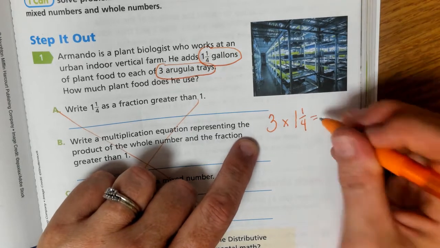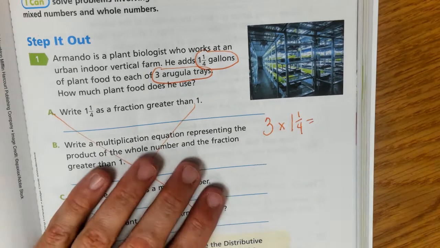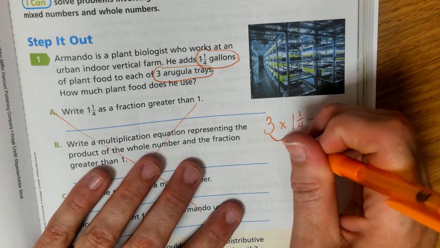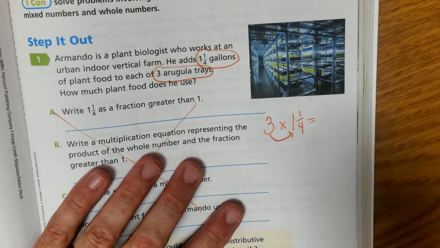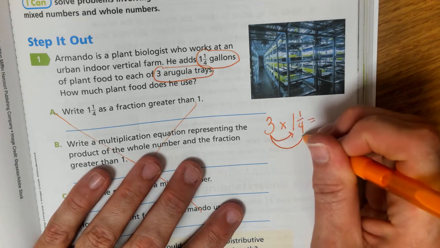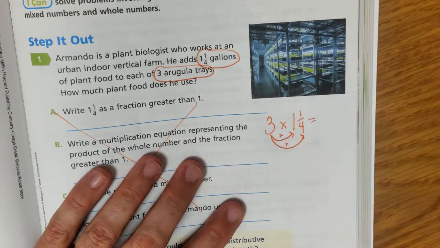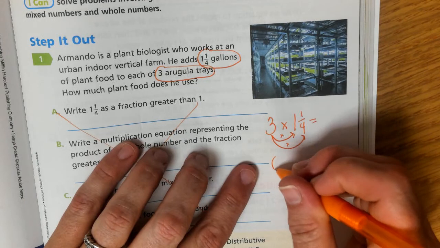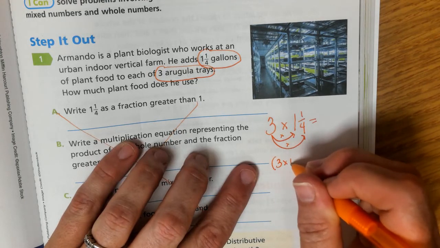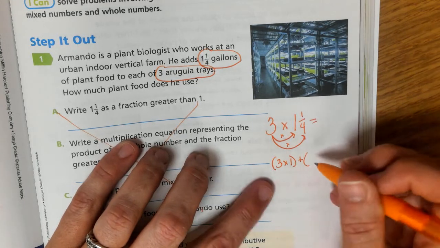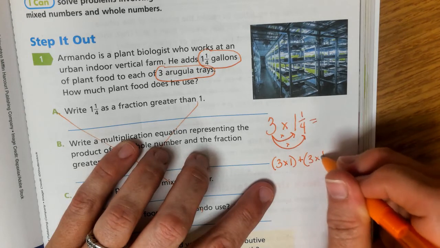Okay? So this time what happens is we need to take our whole number and multiply it by the other whole number, and we need to multiply it by the fraction. So we need to multiply it by both. So I'm going to rewrite this. I have to multiply 3 times 1, and I have to multiply 3 times 1/4.